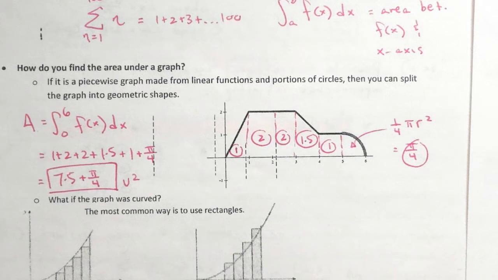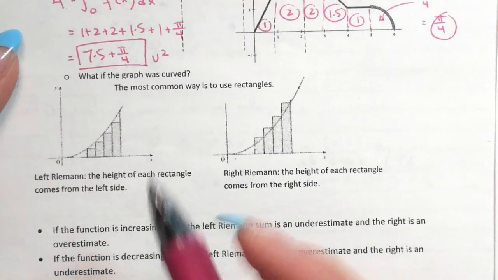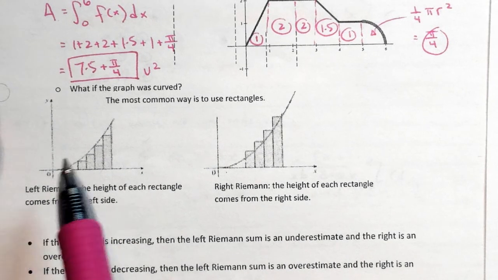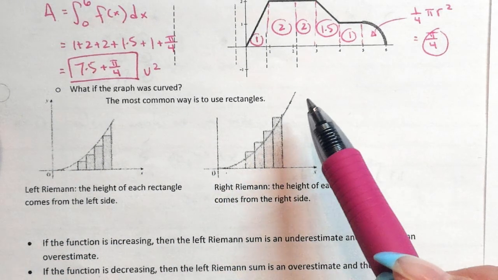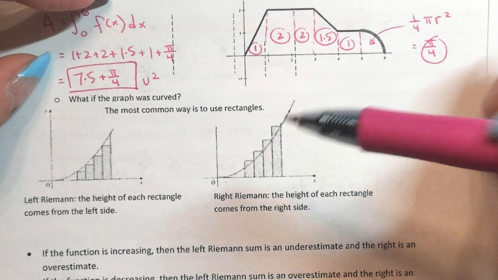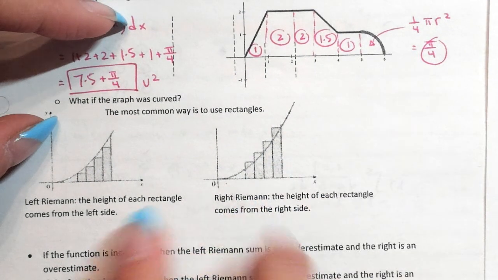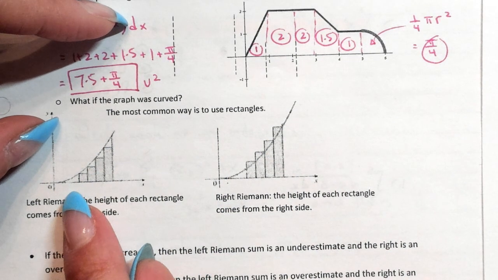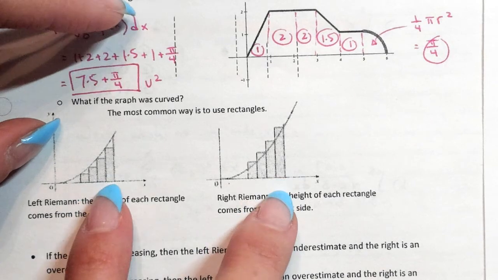So the rest of this backside is just saying, let's remind you, we can use left Riemann sums, we can use LRAM, we can use RRAM. If we have many rectangles, we get a better area representation, because one of these is an overestimate and this is an underestimate. So we want it to be as exact as possible.